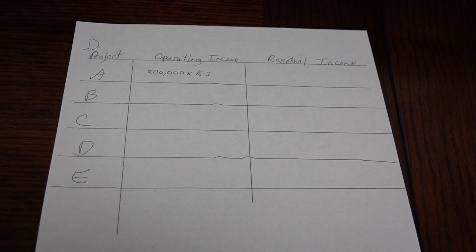Well, I can tell you, just from the ROI standpoint, just look at the ROI percentages in the book, Project A through E, and this is kind of a no-brainer.